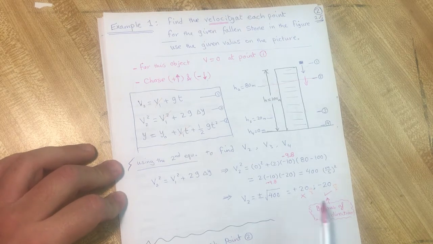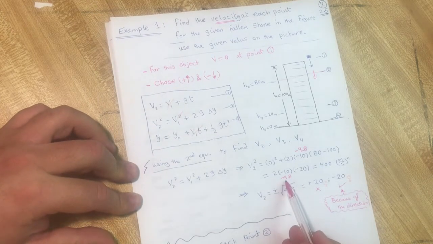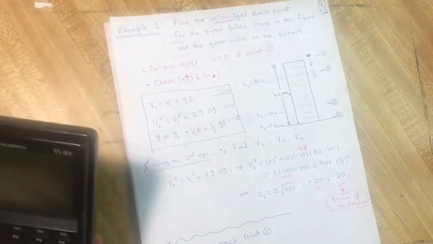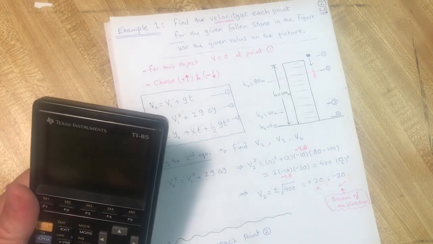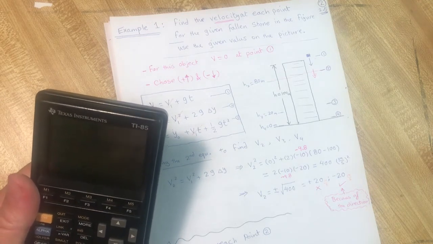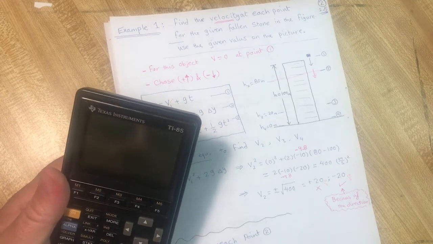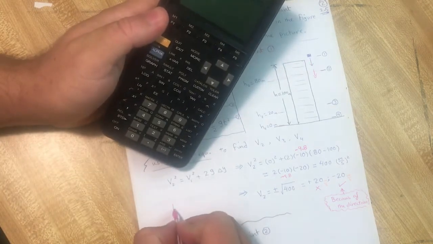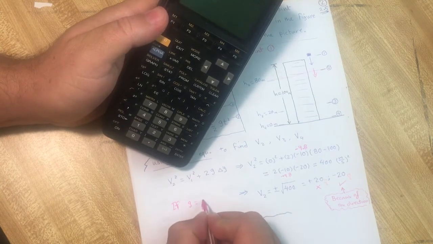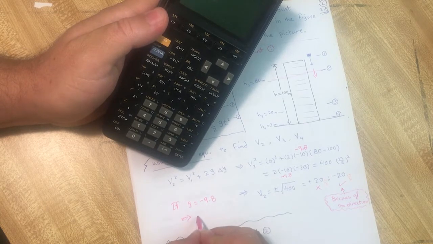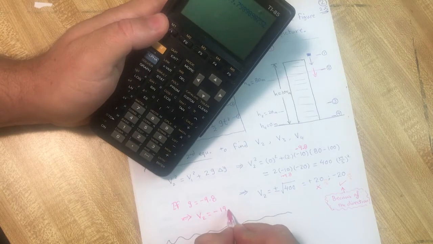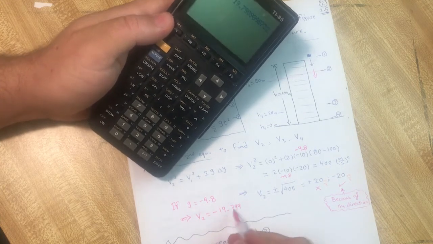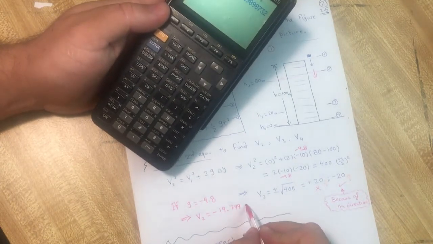But if we take G equal to negative 9.8, the velocity V2 will be negative 19.79, almost negative 20 if we approximate it, meters per second.